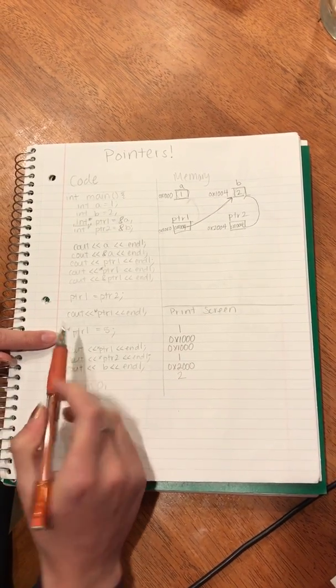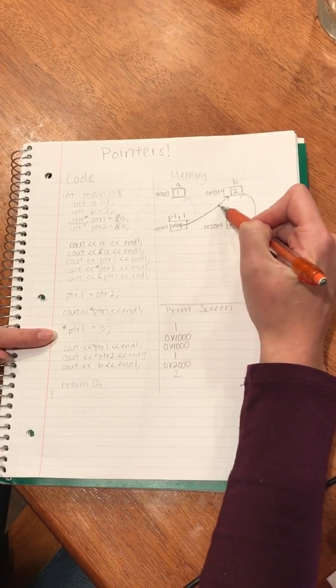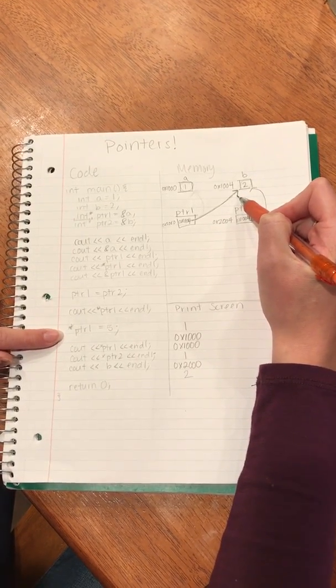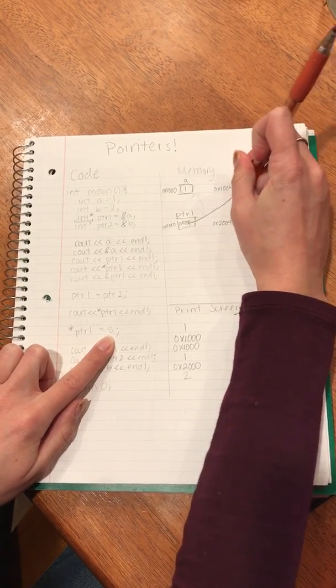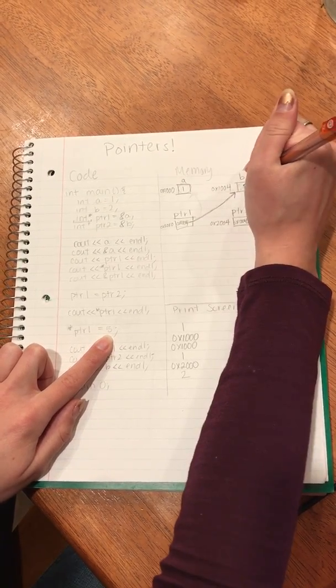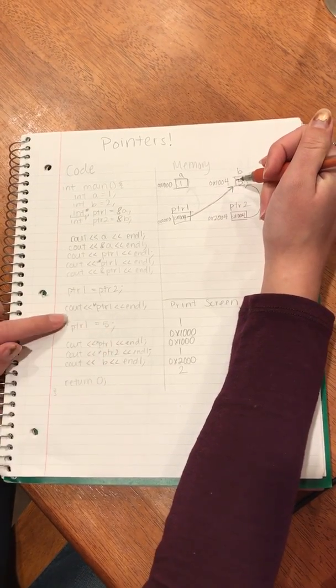This next line, again, is using the dereference star. So we go to address 1004, but instead of grabbing the value, we're setting the value. We're setting the value equal to 5. So we set B equal to 5.